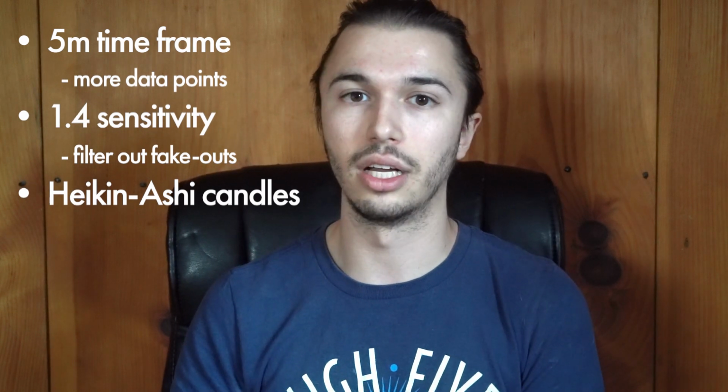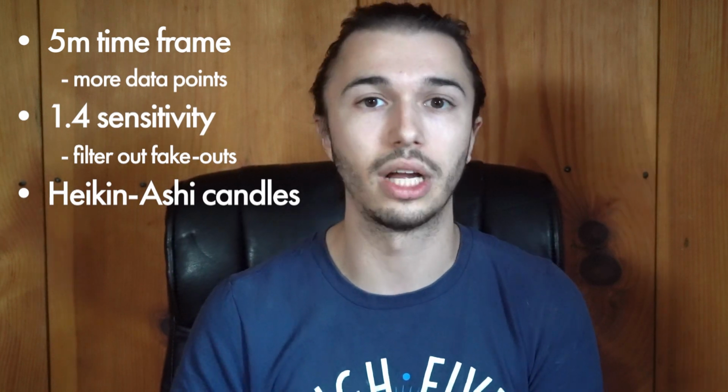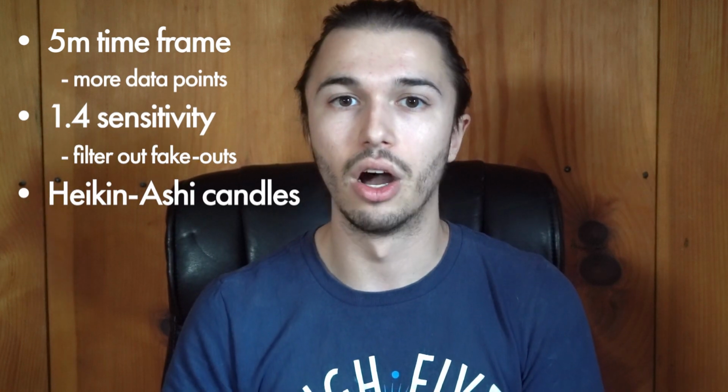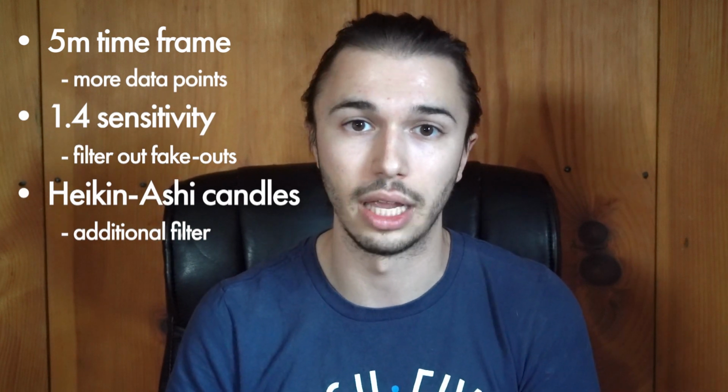Heikin-Ashi Candles are essentially trend smoothing candles. So they make the stock look like it's trending one direction or another a little bit more than normal candles do, which I figured would help trend also avoid potentially fake signals that some random normal candle might give.